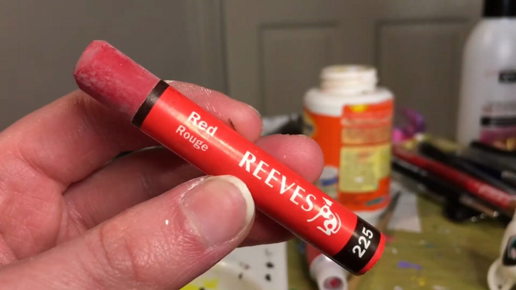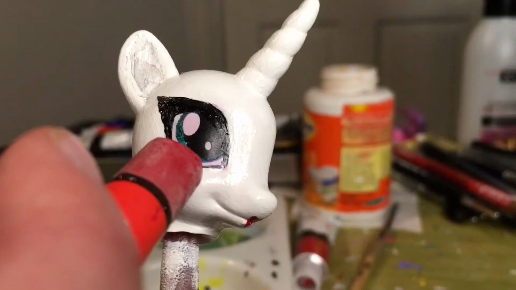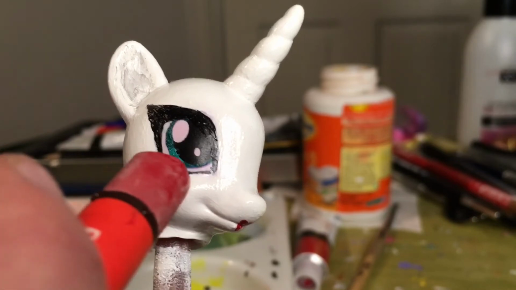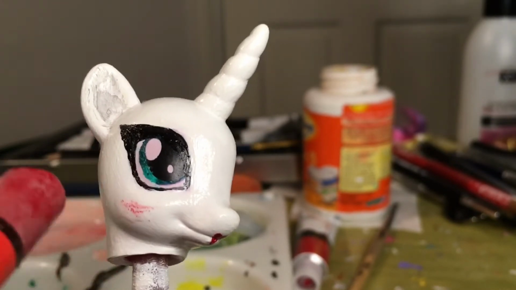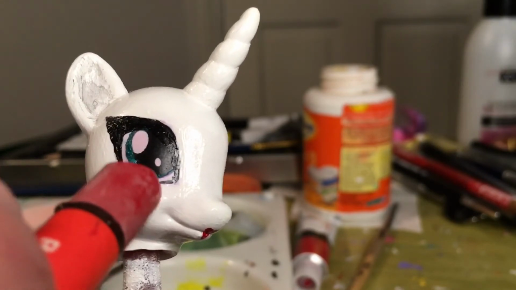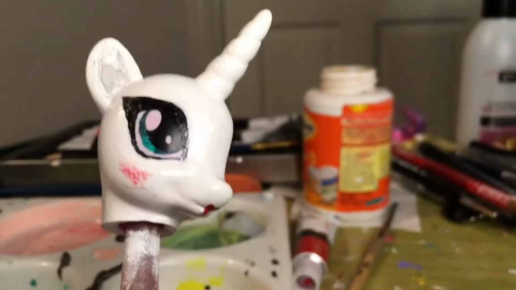I managed to find this red pastel and I thought that this could work really well for the blush in the cheeks. I never used a pastel before on a custom pony, so this was me experimenting and just hoping for the best that it would work. I wasn't really sure what I was doing, so I was just putting it on the cheeks like that.